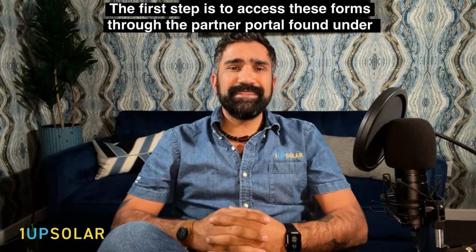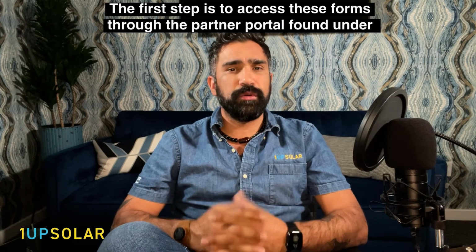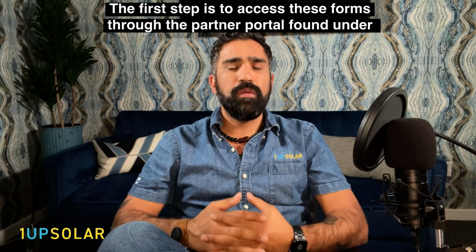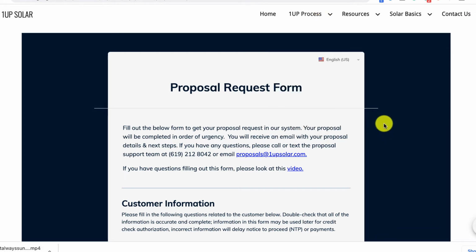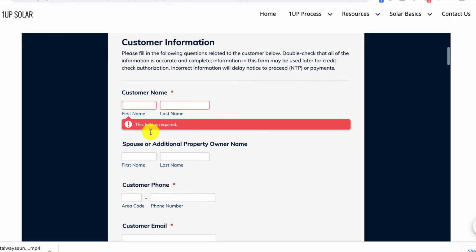The first step is to access these forms through the partner portal found under the tab labeled One-Up Process. Here, you can select the language that best suits your preference. There's an English and a Spanish version, which can be changed here at the top right-hand corner of the screen. This is one of the most technical and in-depth forms, so don't worry if you need additional assistance. We're here to help. So let's take a look.